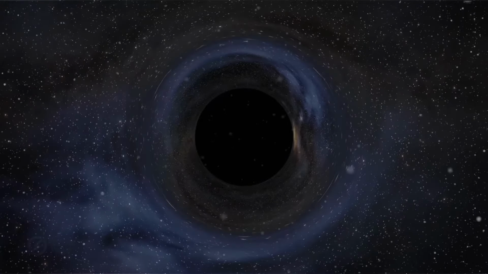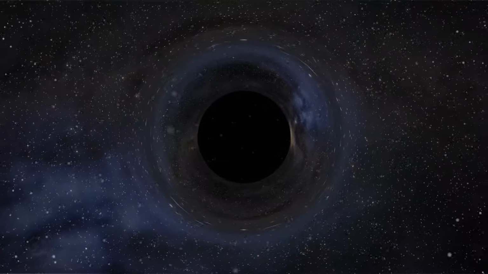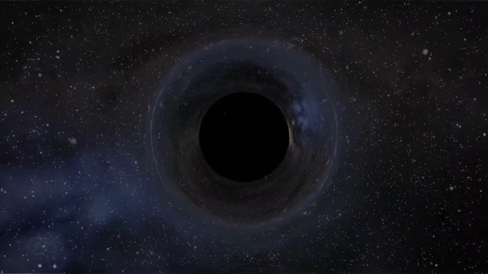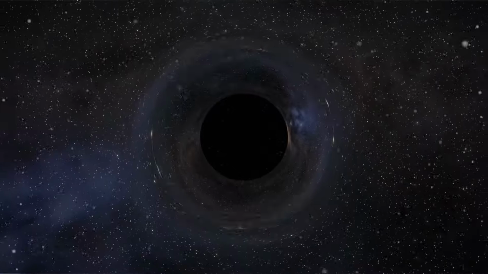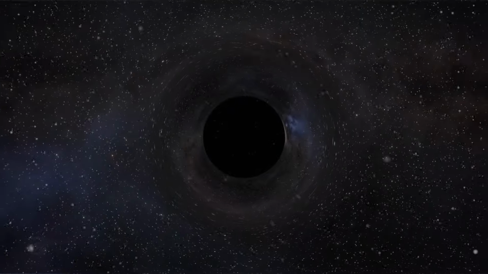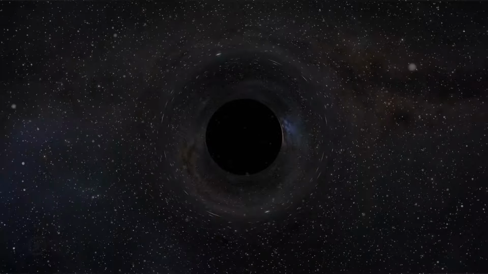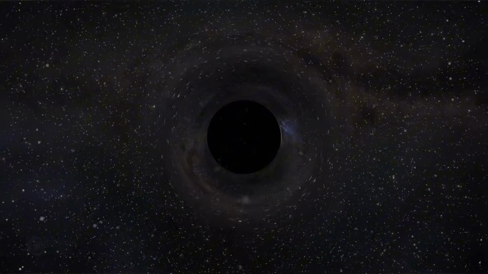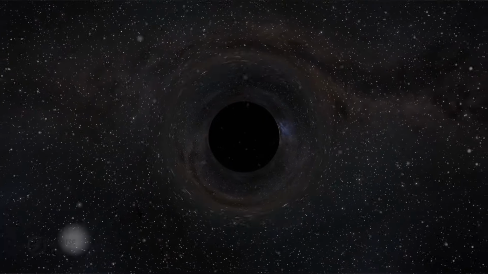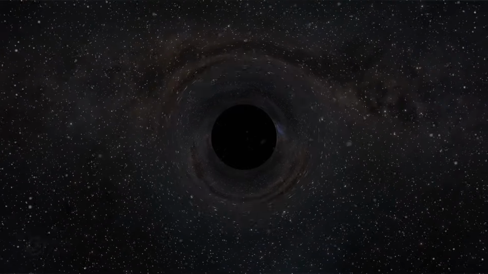The paradox can be summarized in a simple thought experiment. Imagine a black hole forming from the collapse of a star. Over time, according to Hawking's theory, the black hole radiates away its mass in the form of thermal Hawking radiation until it eventually evaporates completely. If that radiation is purely thermal, containing no information about what fell in, then the detailed state of the original matter is lost forever.